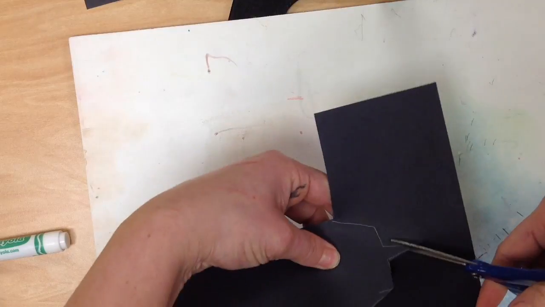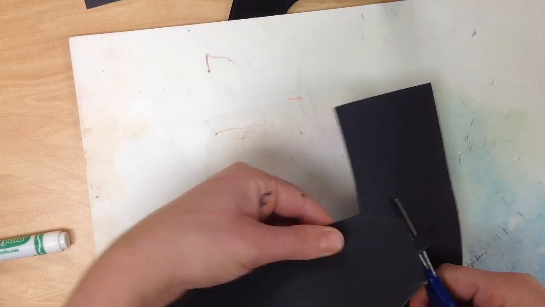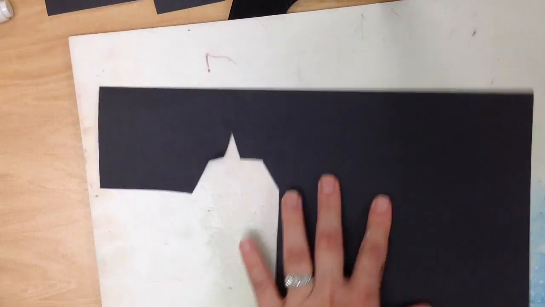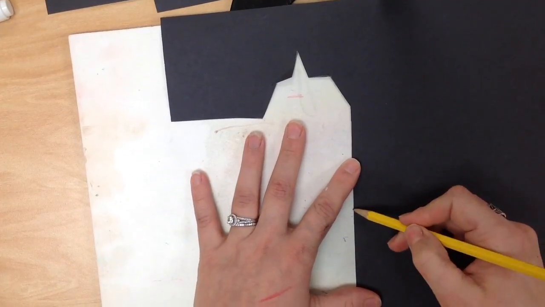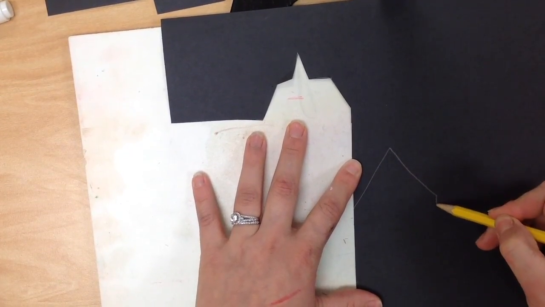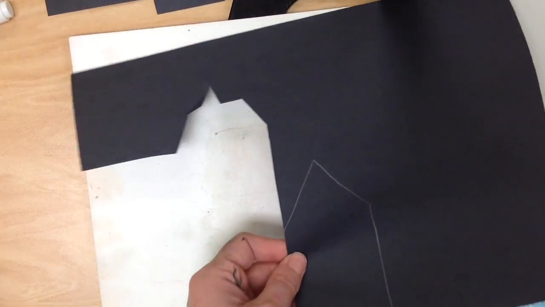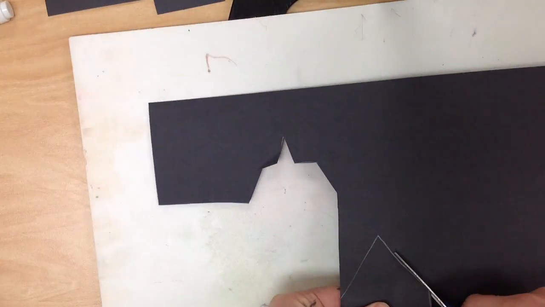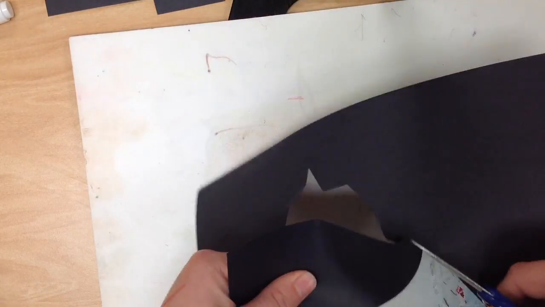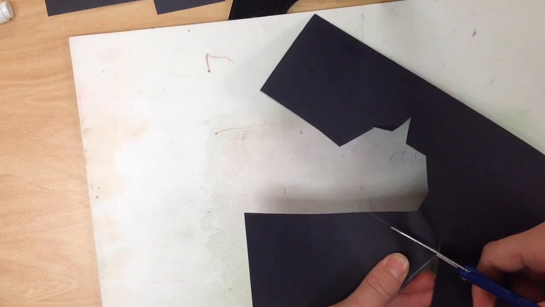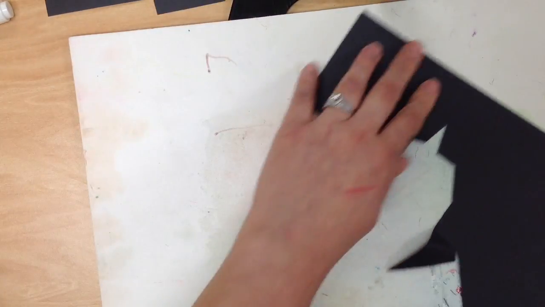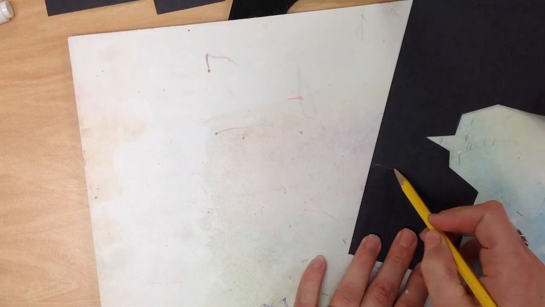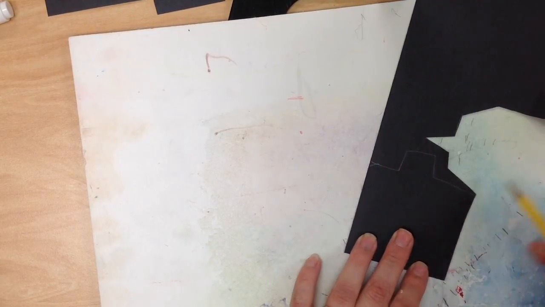I'm going to carefully cut around. And I don't want all my buildings to be the same height. I want some of them to be shorter. So maybe I want to make this one the pointed top like that. And it's much shorter than the other buildings I have. I'm going to use my whole piece of paper here. So I'm even going to come over here, and maybe I can make a building out of this little corner. Maybe something like that.